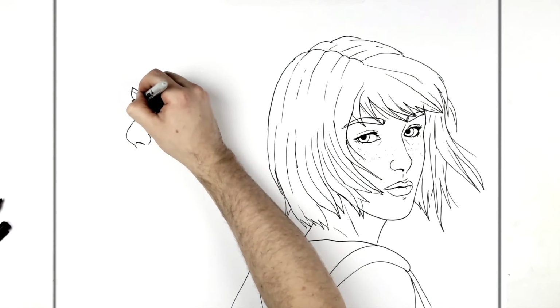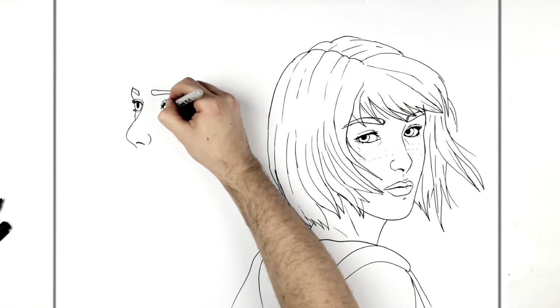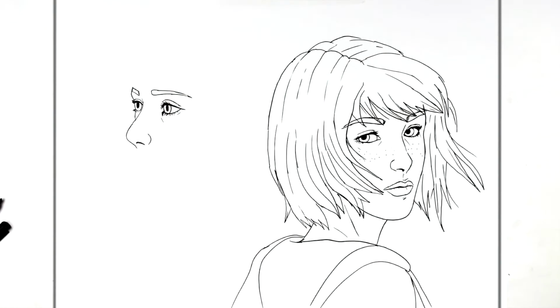So I'm trying to get them roughly the same size, but it can be challenging, especially when you're doing this kind of realistic sort of look.